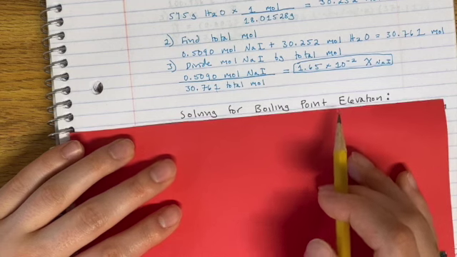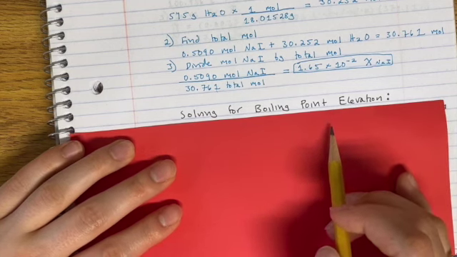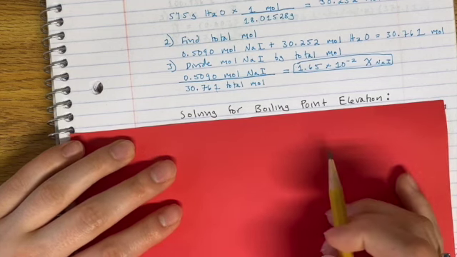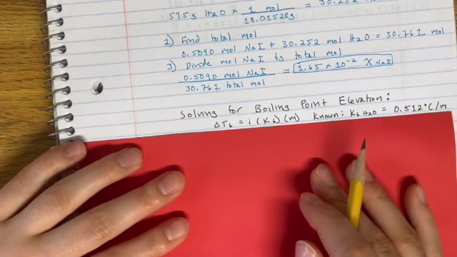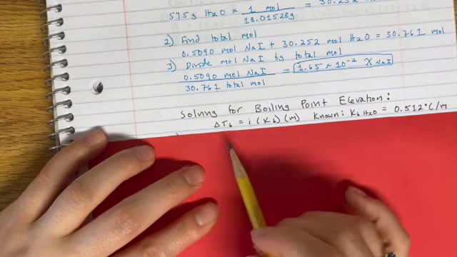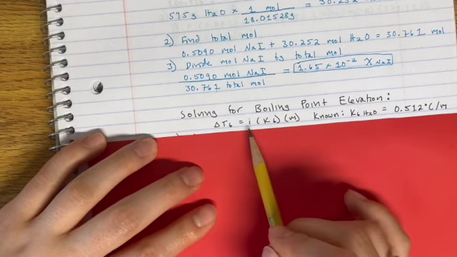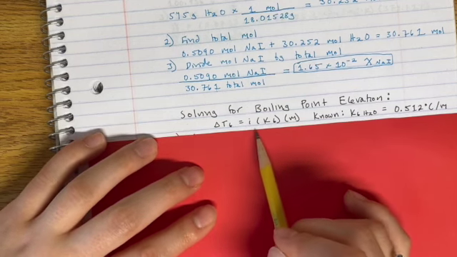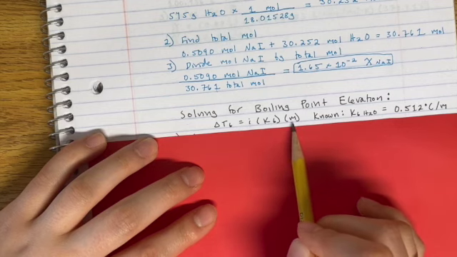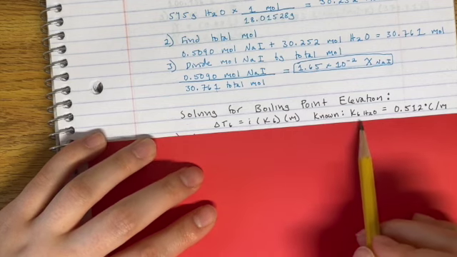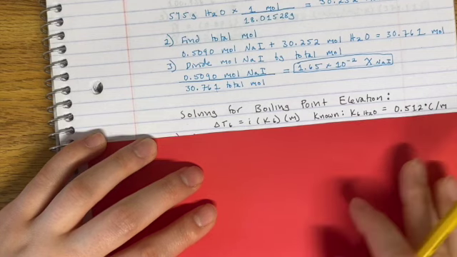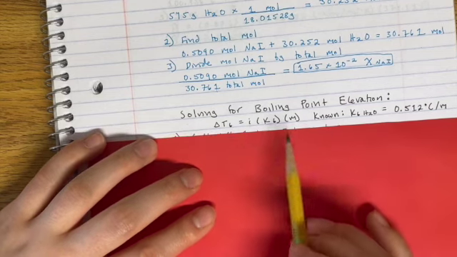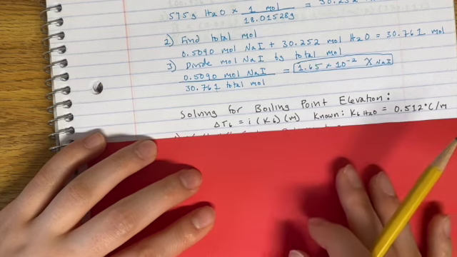So the second component of this problem is to solve for the boiling point elevation. We know that the addition of a non-volatile substance such as a salt, which NaI is, will elevate the boiling point of water. So we know that the equation for the change in the boiling point is going to be equal to the van 't Hoff factor, this i value, times the Kb times the molality of the solution. And we know that the Kb of the solvent, water, is 0.512 degrees Celsius per molal. So all we need to do is solve for the i value and the m value.